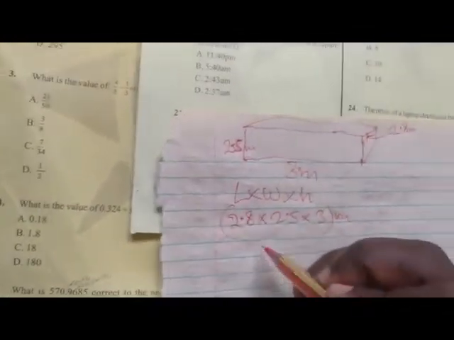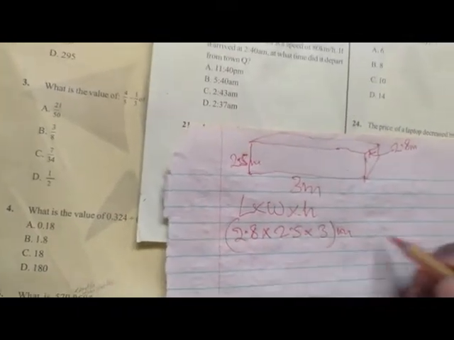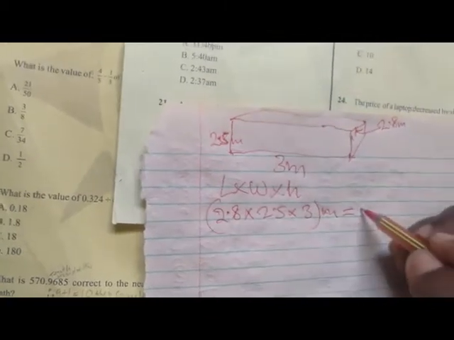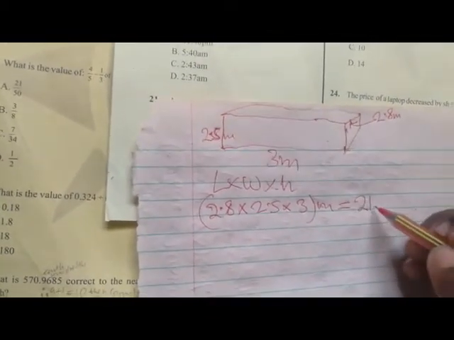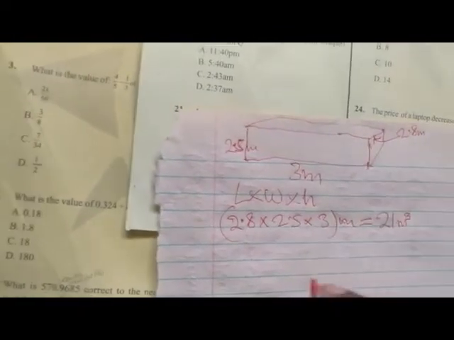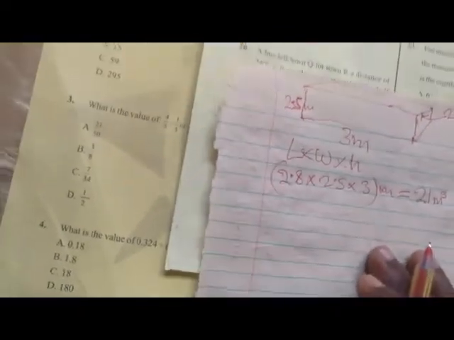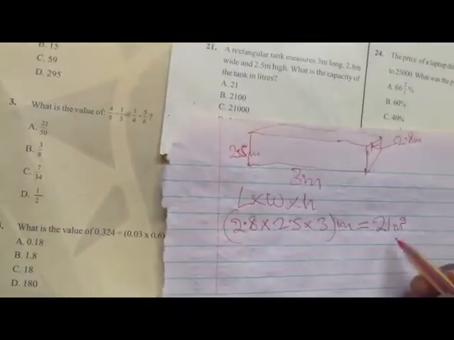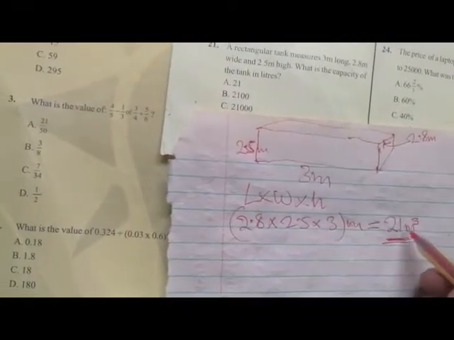If you multiply this, it will give us a total of 21. Not only 21 meters, but 21 meter cubic, because this is volume. I should remind you, this is 21 meter cubic.